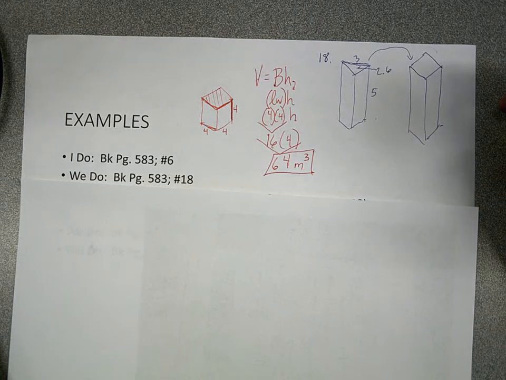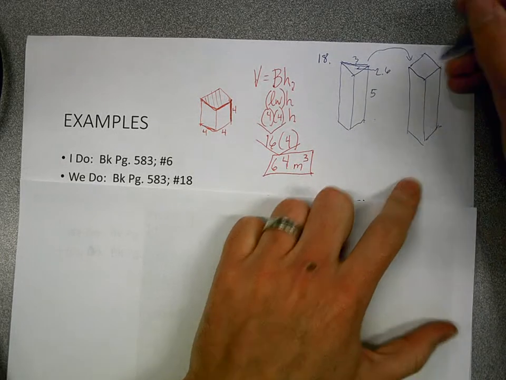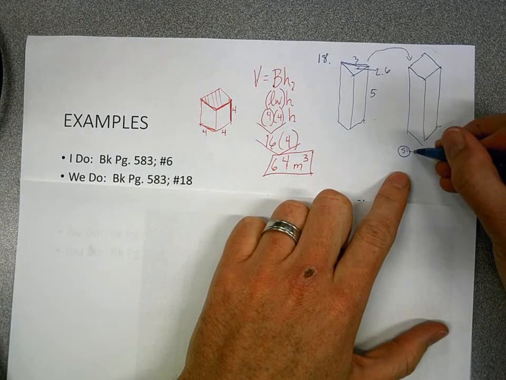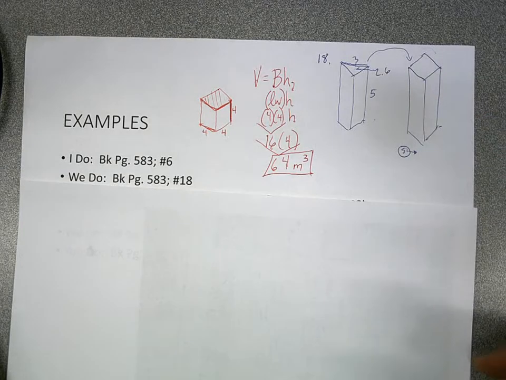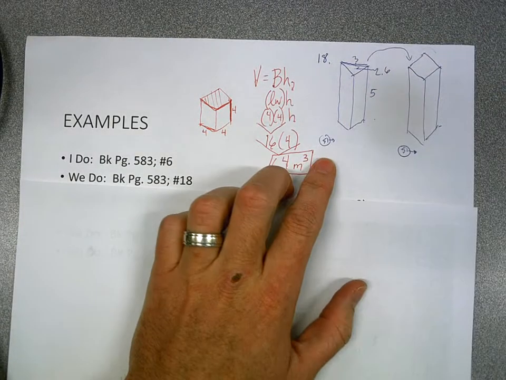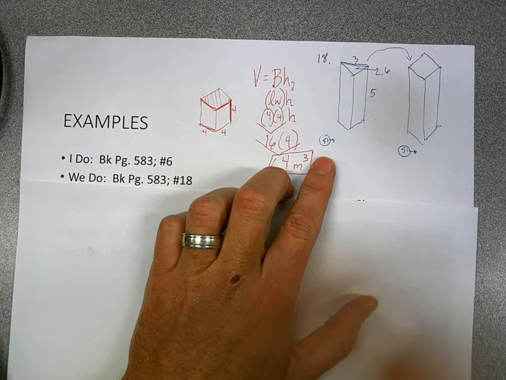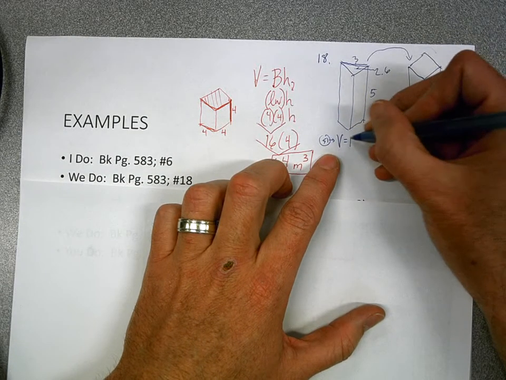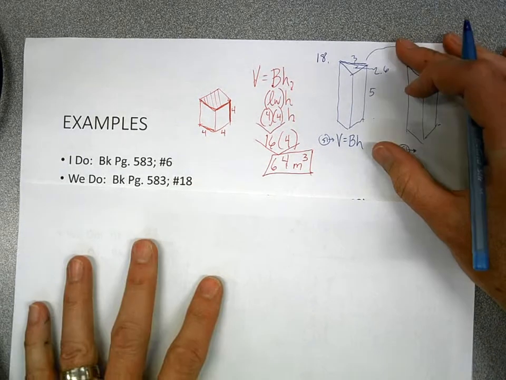All right? So, with this particular problem, here we go. Step 1, let's find the volume of our triangular prism. Step 1 is write down the volume formula.